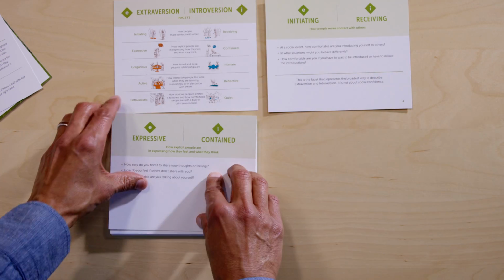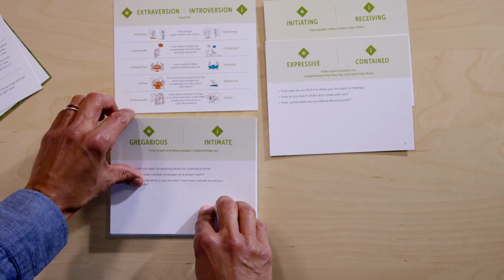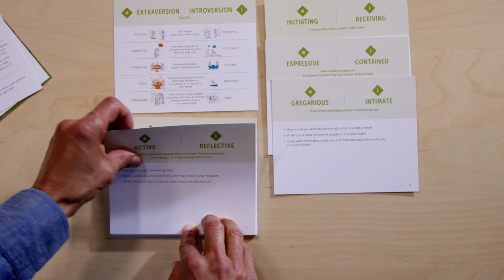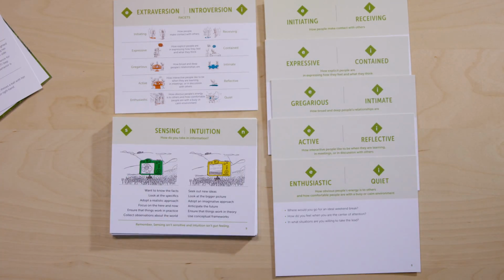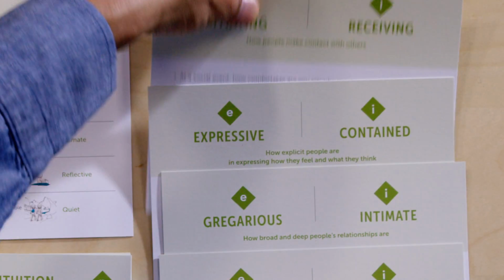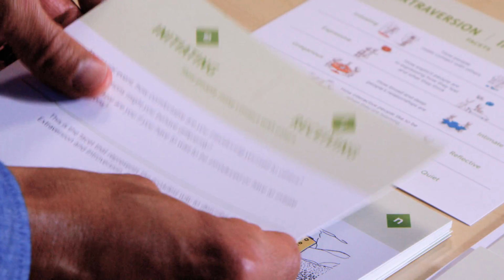These are packed with information and may be too much to get through in one session. If time is a factor, you can allow the participant to choose which facet cards to explore based on his or her reported facet results. Let's say your participant wants to explore the initiating receiving facet card.